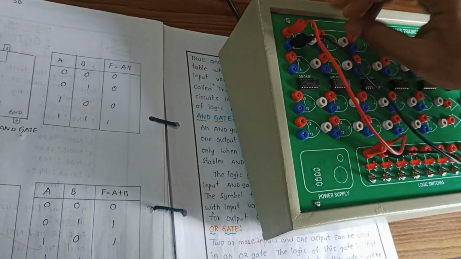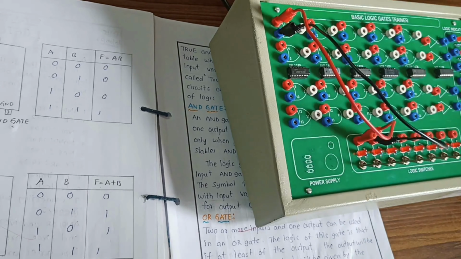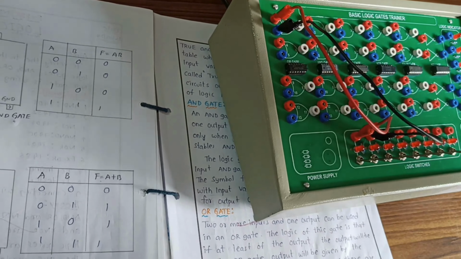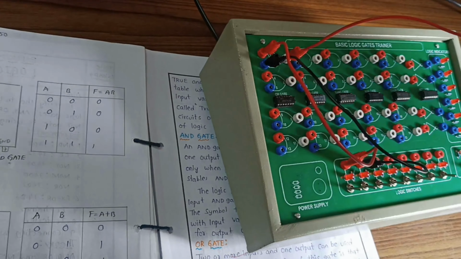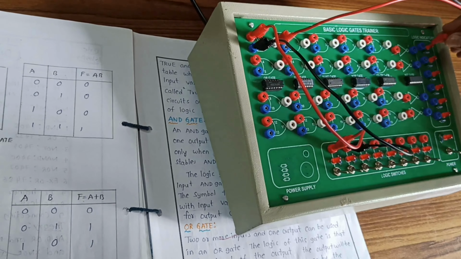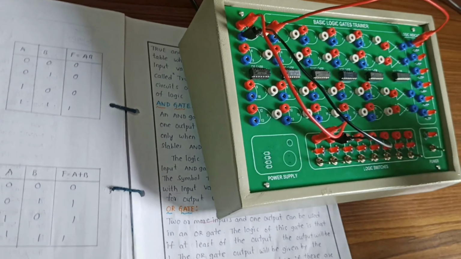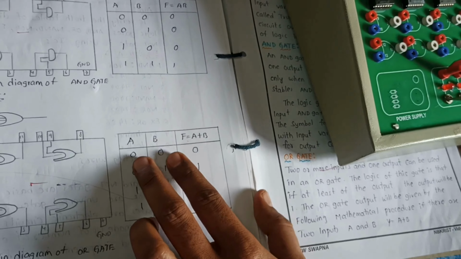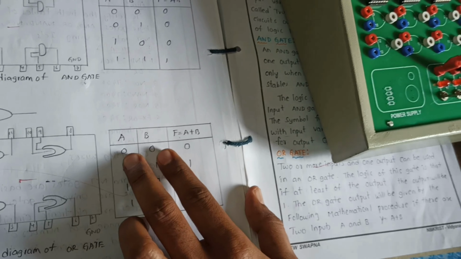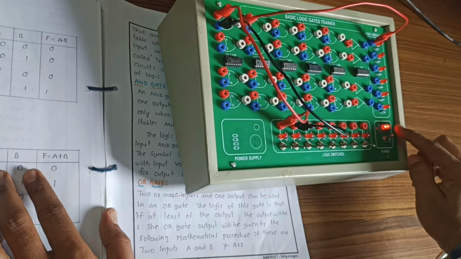Here you can see that I have connected inputs 1 and 2, and I am going to take the output of the OR gate with the help of this patch cord. To indicate the output, I connected it to the logical indicators. Now you can see the circuit diagram. This is the A value, this is the B value. First give the supply to the board. As soon as you give the supply, the LED starts glowing.